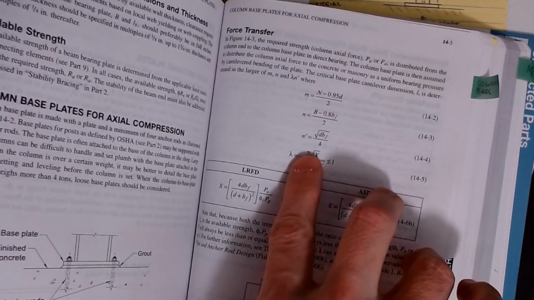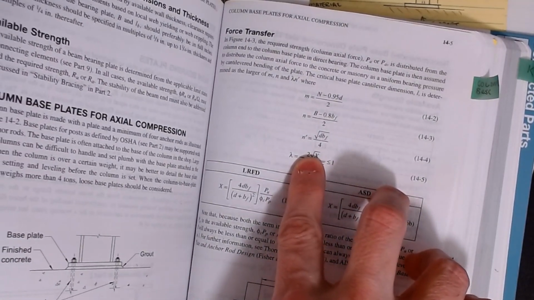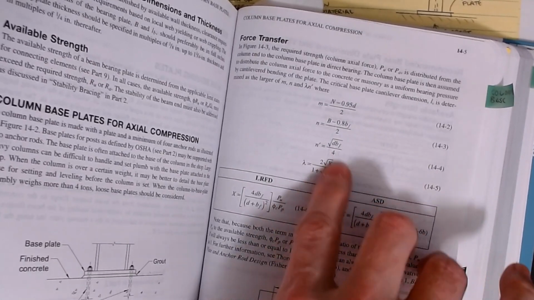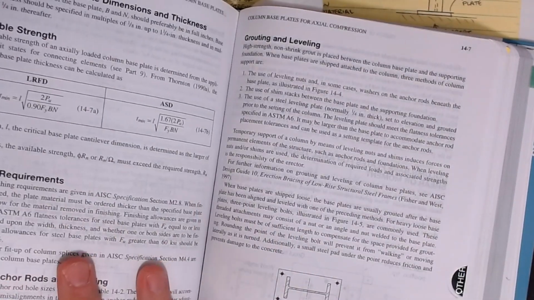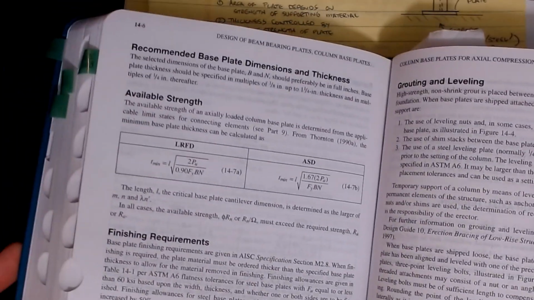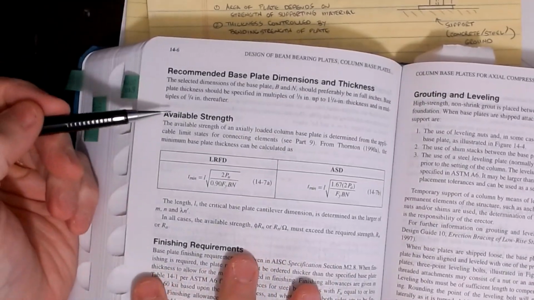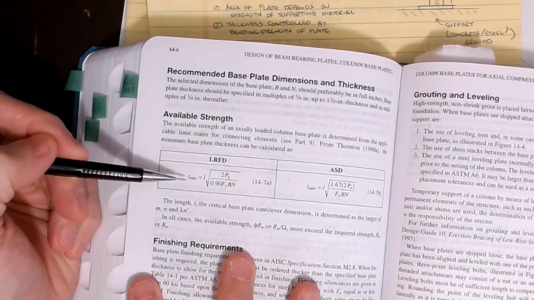There is another criterion we'll talk about momentarily. It's called the lambda n prime criterion, which is these other two formulas, and I'll explain those in a second. But if you flip over one page, this is where you figure out the minimum thickness of plate that you need.